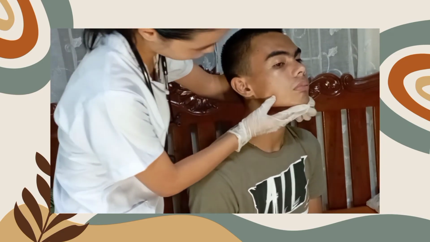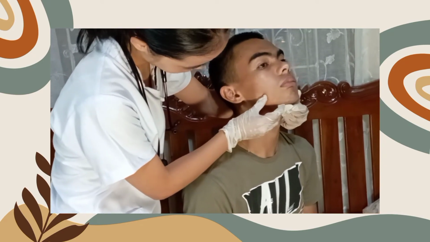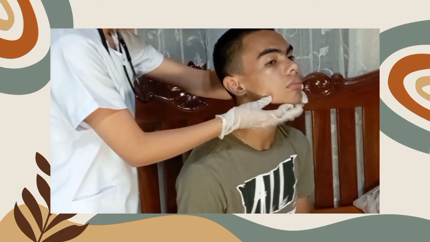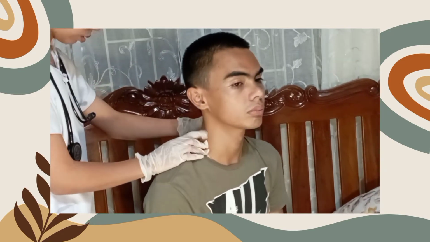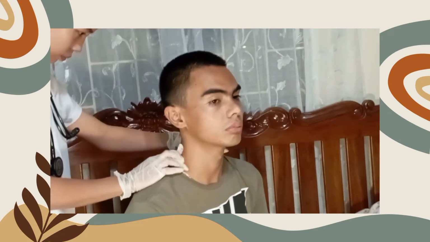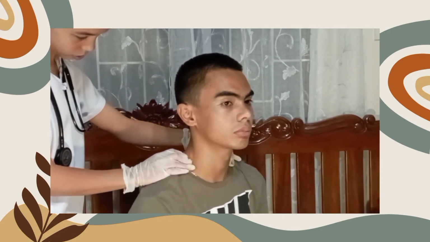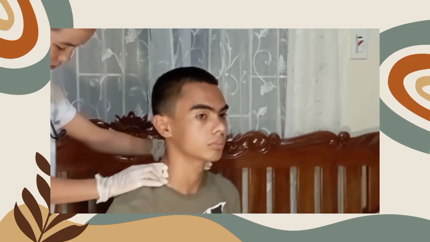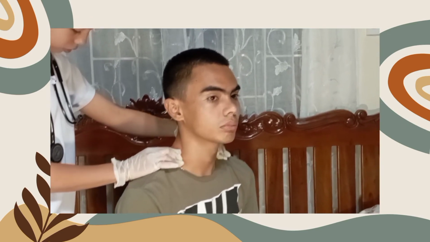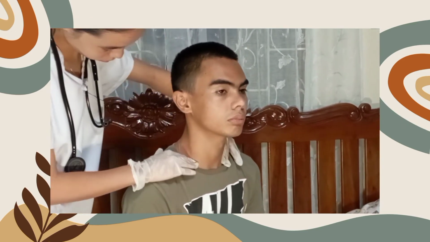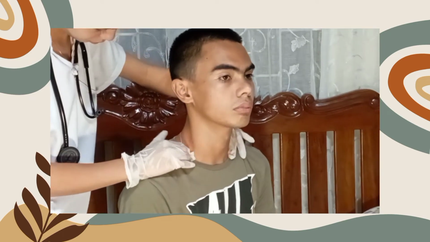Okay, I will now check the submental node. Okay, sir, I will now check your deep cervical node. Your posterior node na po. Last is the supraclavicular node po. So, there is no enlargement or tenderness present po.